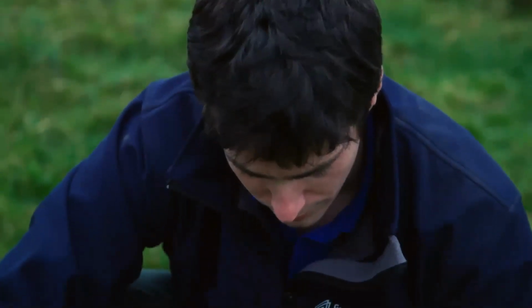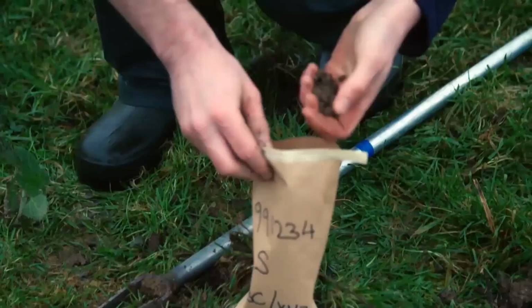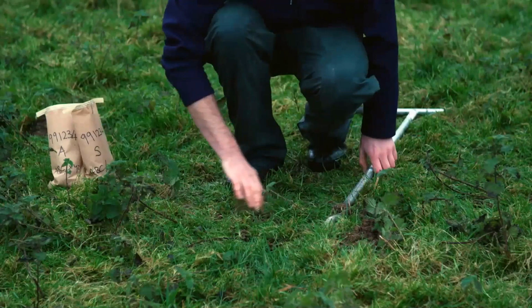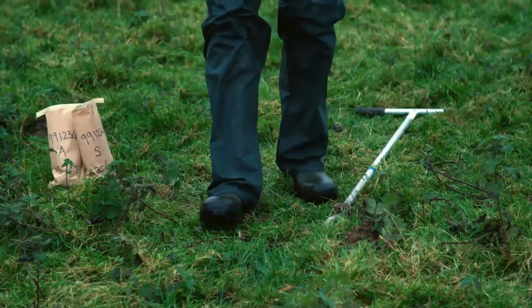Place the soil sample material into the bag labelled S. Always make an effort to fill the hole after sampling.